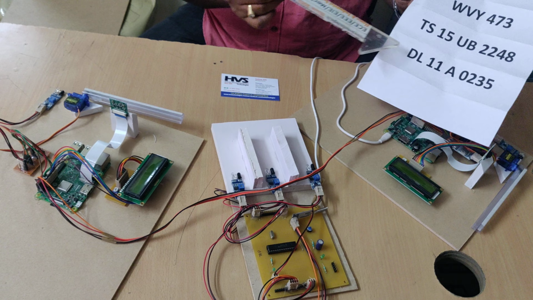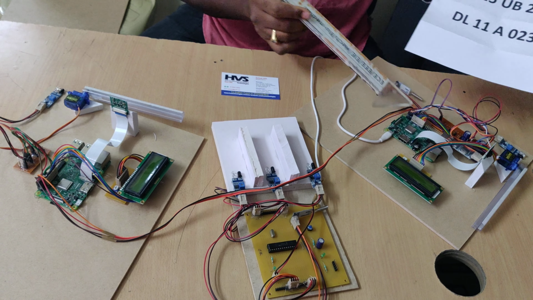Welcome to the project demonstration, automatic number plate recognition with parking slot indication. In this project we have programmed the Raspberry Pi with these number plates. These two are the Malaysian number plates and these two are the Indian number plates. So we can change these number plates in the Raspberry Pi.